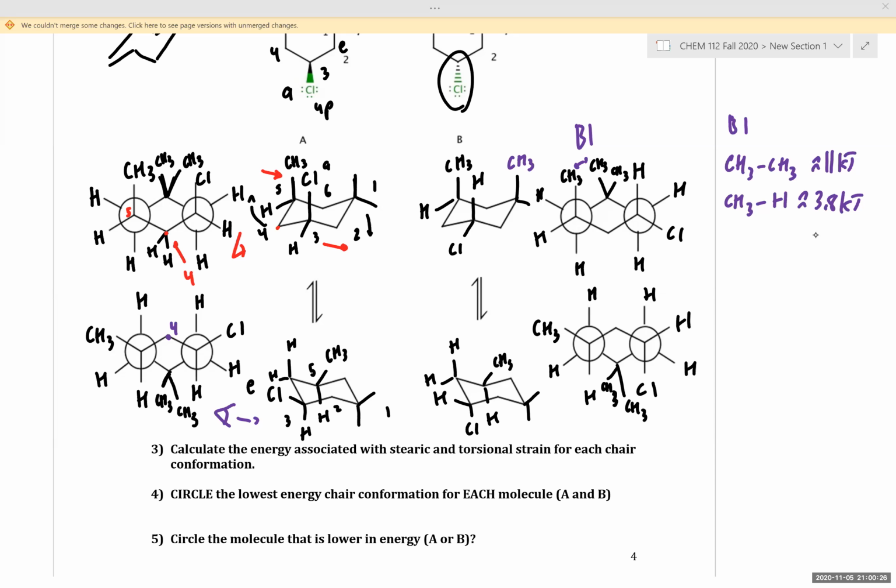The gauche methyl interaction also pops up when discussing a methyl hydrogen diaxial interaction. That's why often a methyl hydrogen diaxial interaction is known as a gauche interaction. Does that make sense?